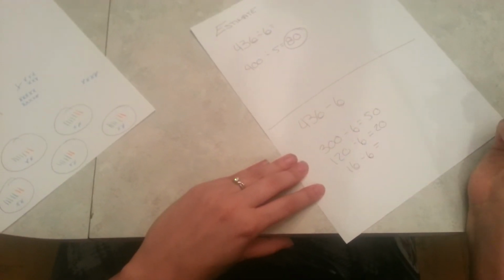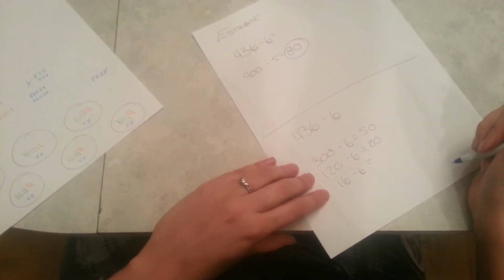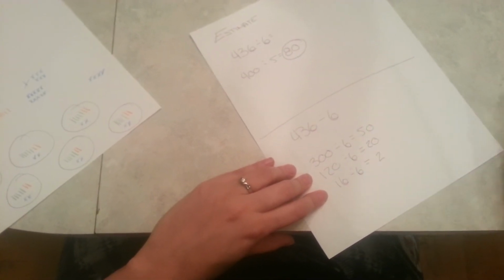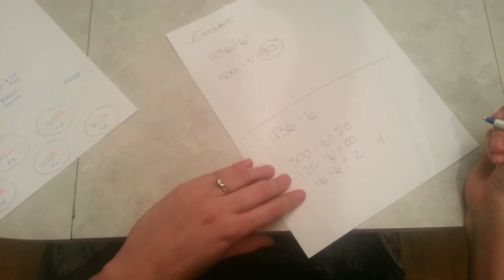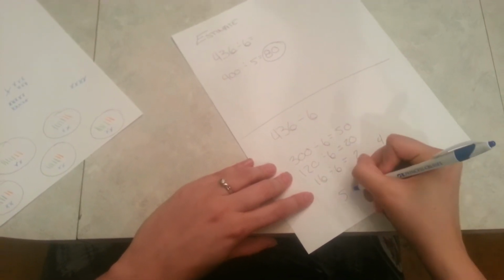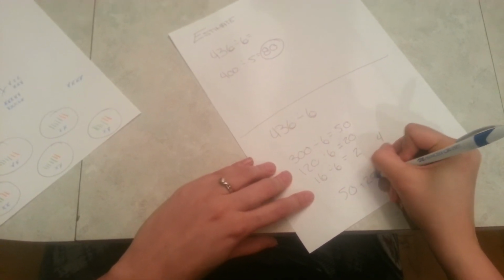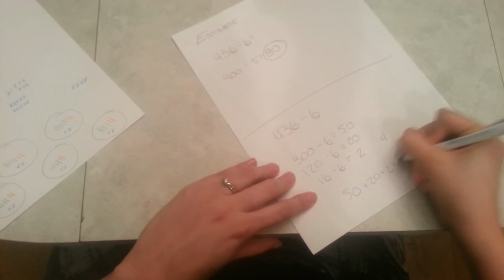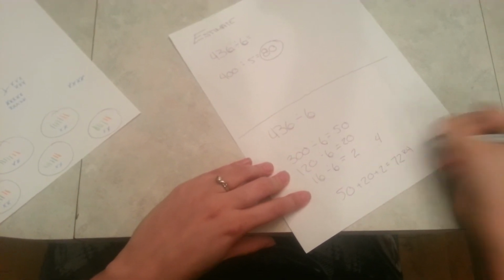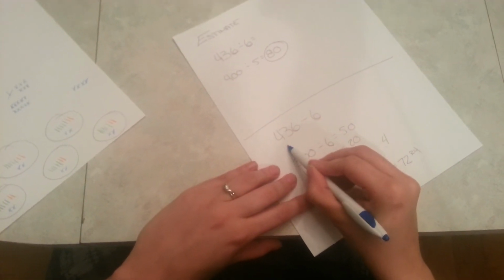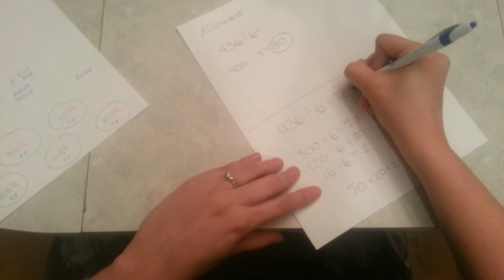For 16 divided by 6, we found out that it went into our 6 groups twice, so we had 2, but we had 4 leftovers, a remainder of 4. So we add up all of our mini quotients here. So 50 plus 20 plus 2 is 72, and we had our extra 4, so a remainder of 4. So 436 divided by 6 is equal to 72, remainder 4.